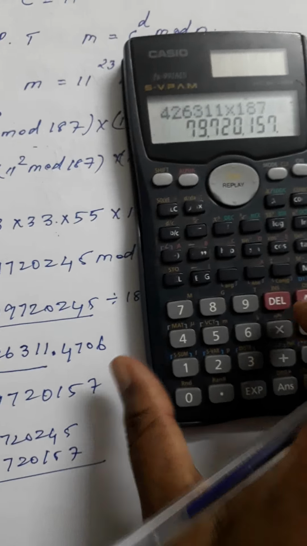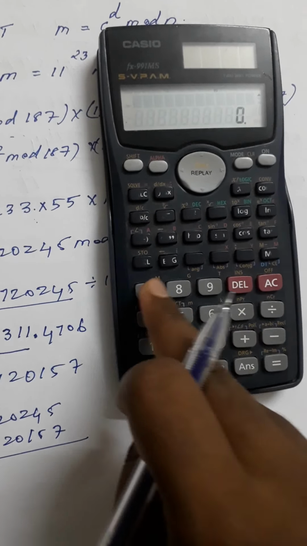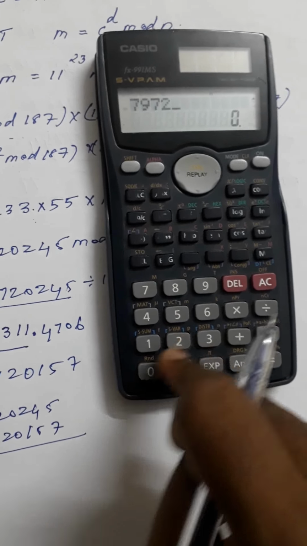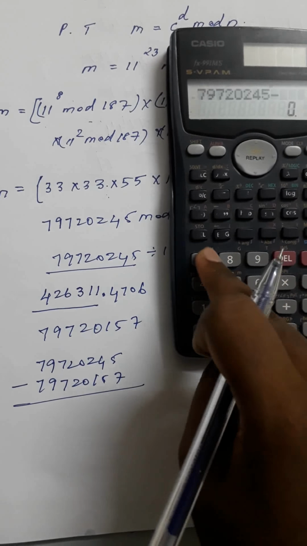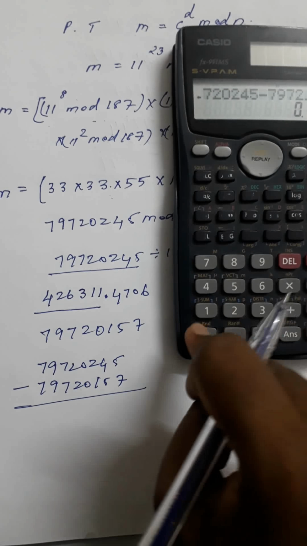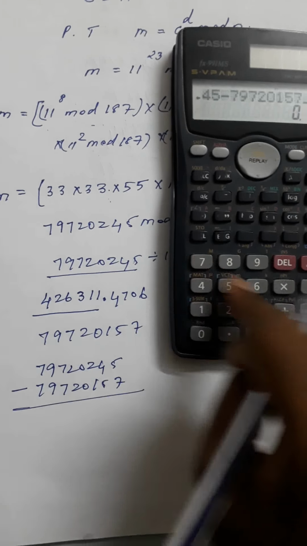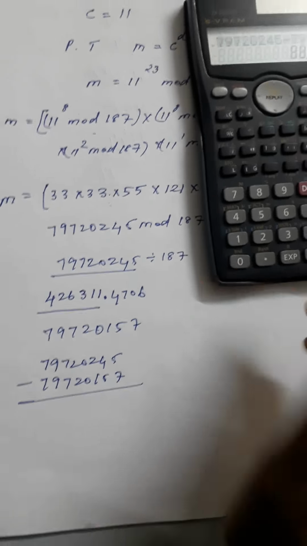When you subtract both values, you get the value of 88. So the value of M is equal to 88.